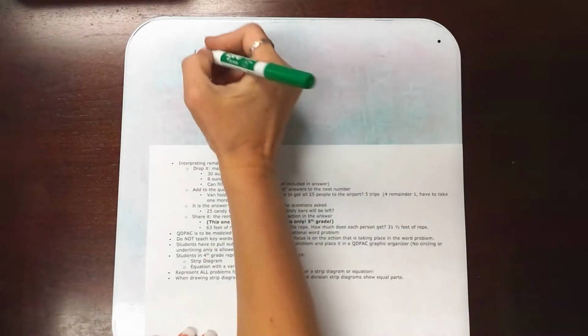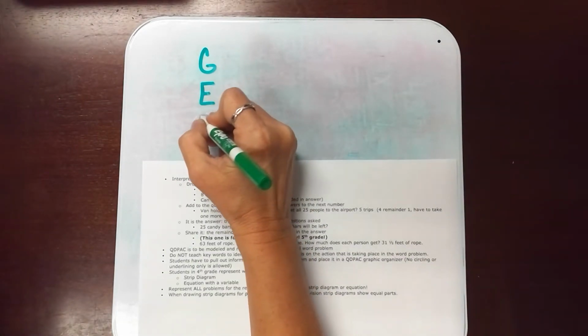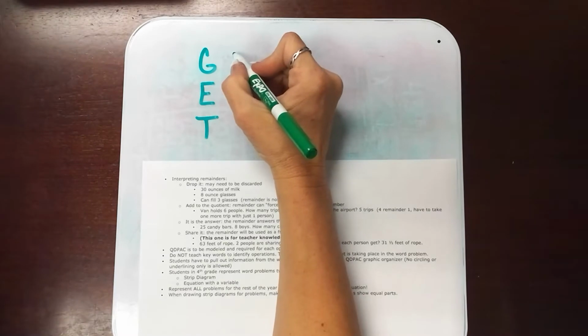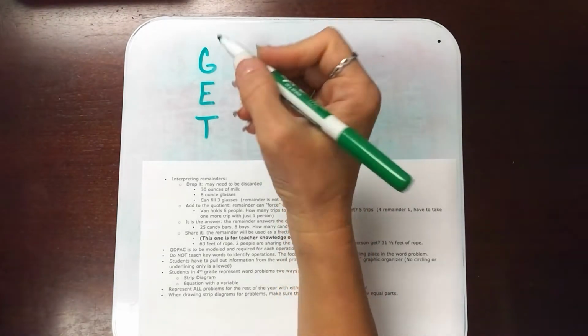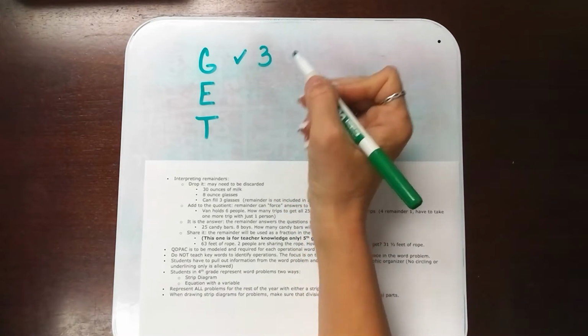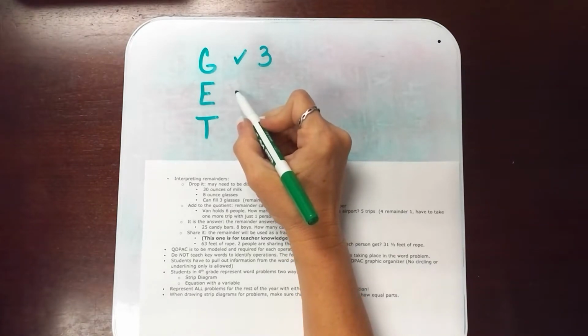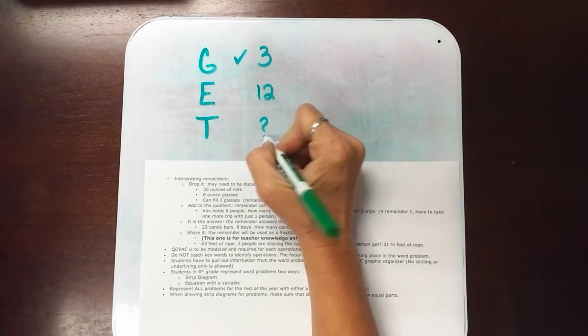Sometimes with problem solving, I've seen the get chart. I like the get chart because it's not about the keyword "each." It's about looking at, in the problem situation, do I have a number of groups? Yes. So it may be there are 3 groups. Do I know how many are in each group? There are 12 in each group, and I'm looking for a total.